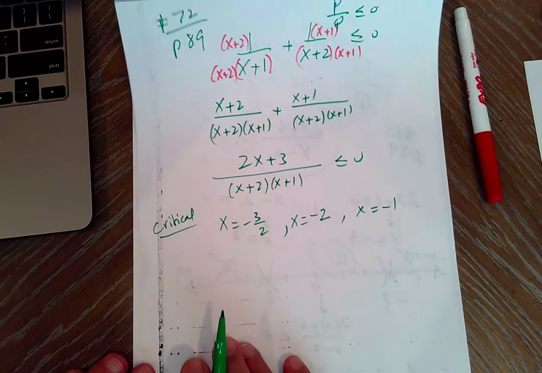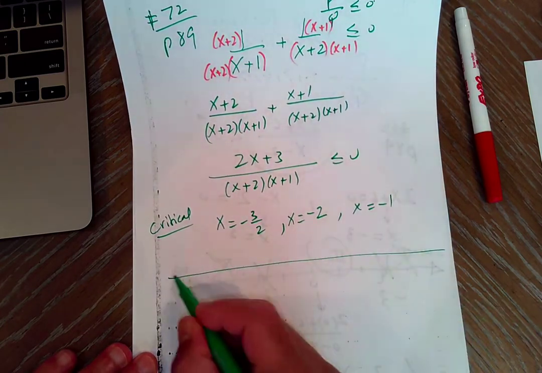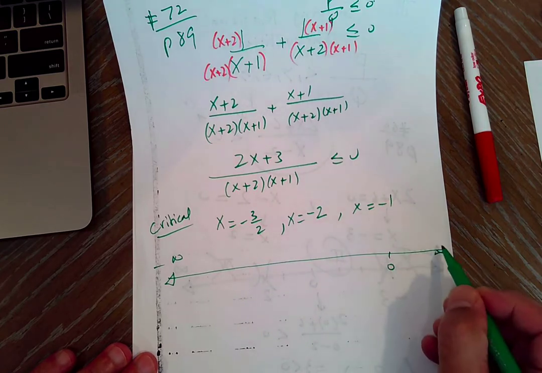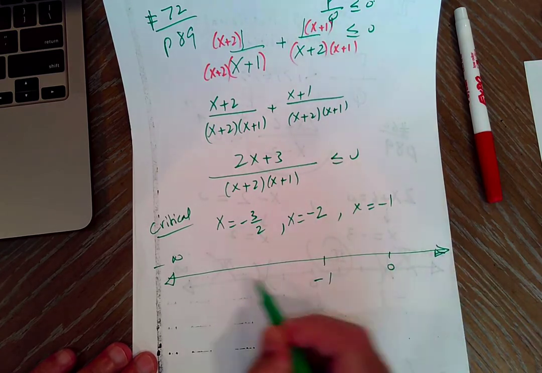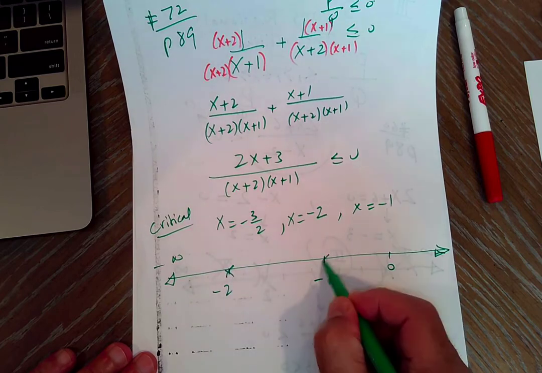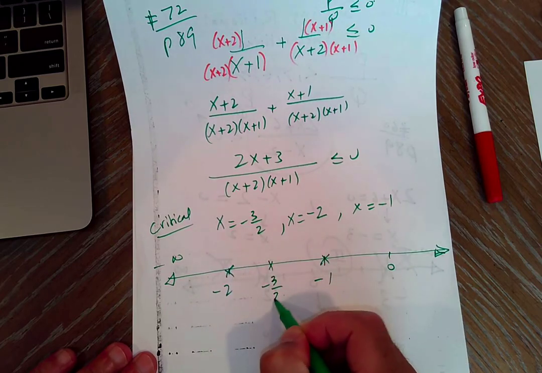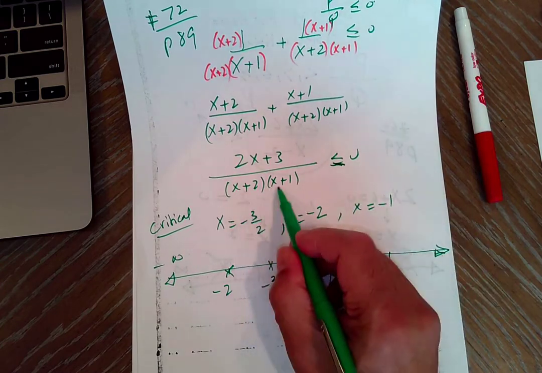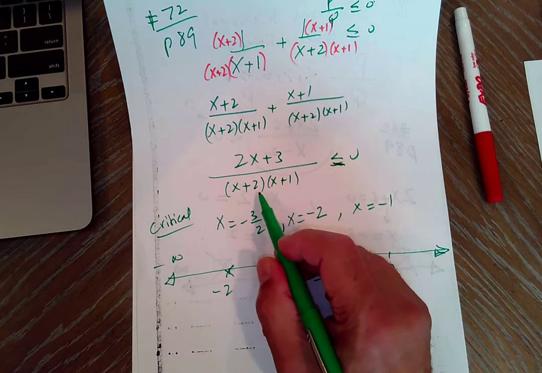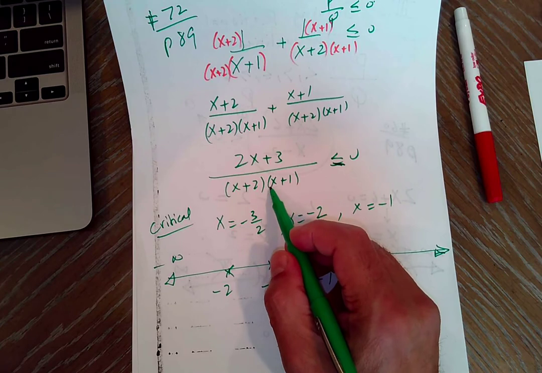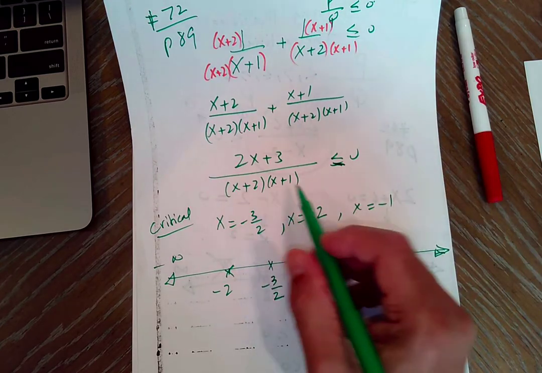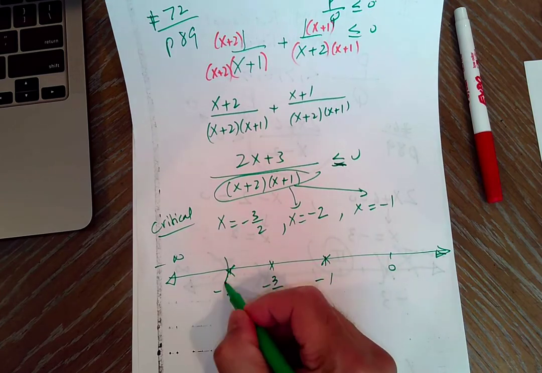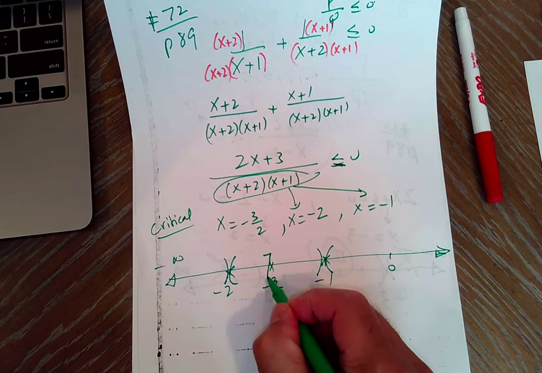And then if we do the intervals, -infinity, 0, so -1, -2, -3 over 2. Remember, we need to have brackets except where the denominator is 0. Because why not? Because you can't have 0 at the bottom, because that would be undefined. And the denominator is 0 for these two values. So we're going to have parentheses at these values, not brackets.